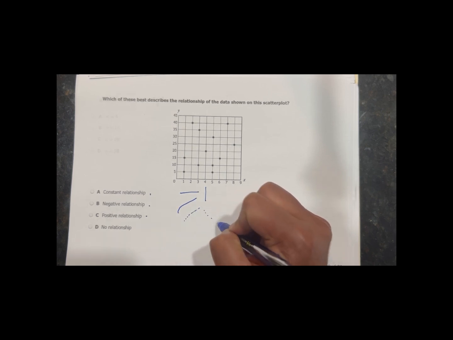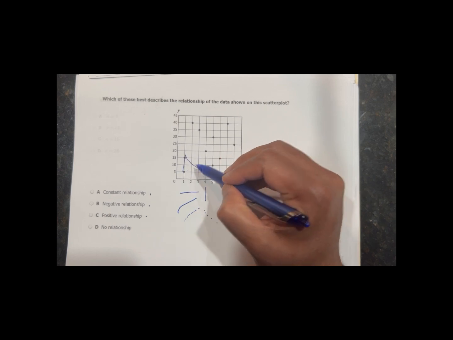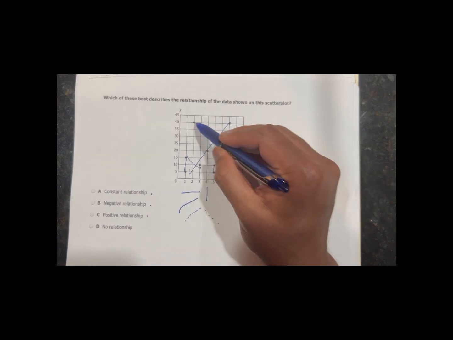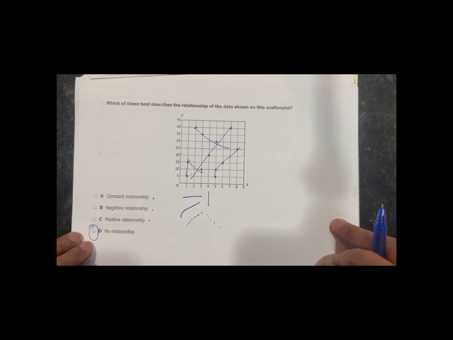Which of these best describes the relationship of data shown in the scatter plot? These data points are all over the place. It's not a constant, not a negative, not a positive. Any of these things either have some kind of constant like this, or some kind of linear progression, so all the dots are in this way, or there's got to be some pattern. Can you draw a pattern here? No, they're like multiple random patterns, so there is no relationship. That's the best way I would look at it.